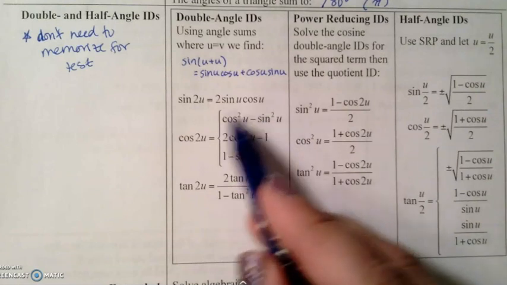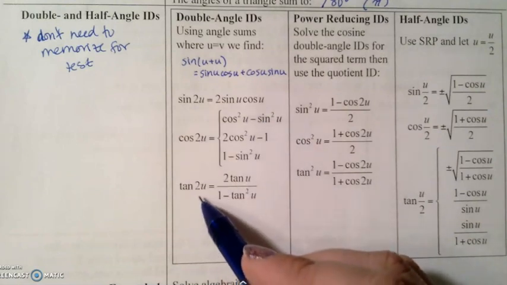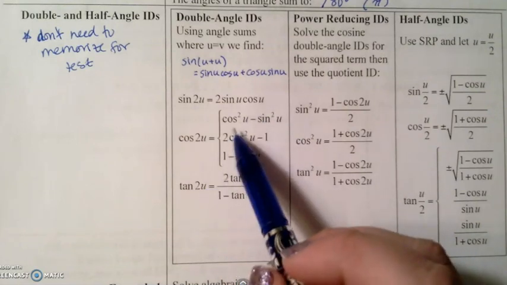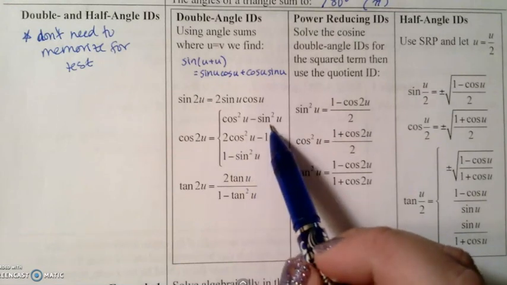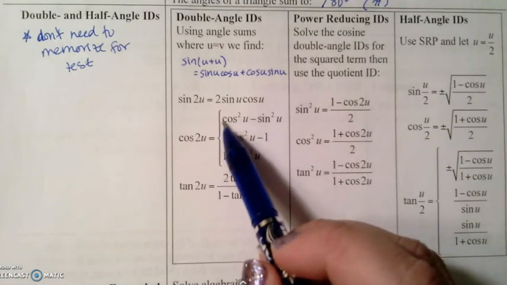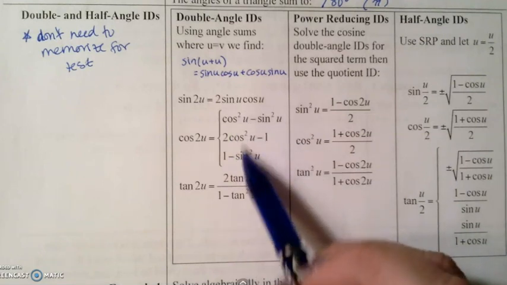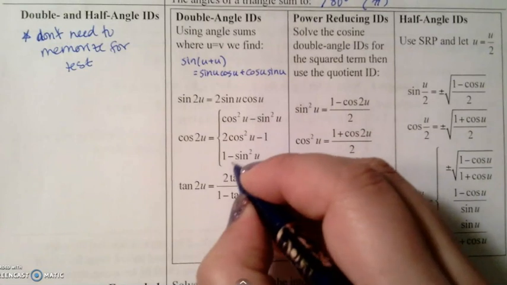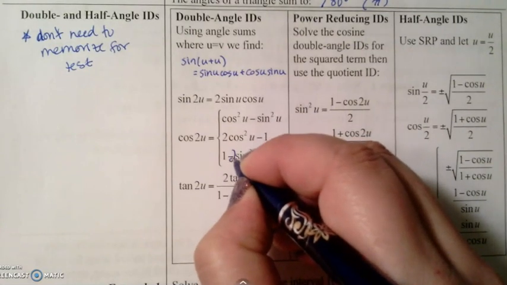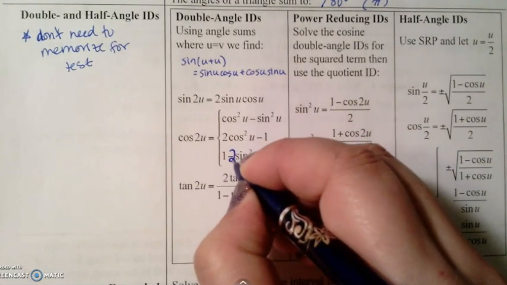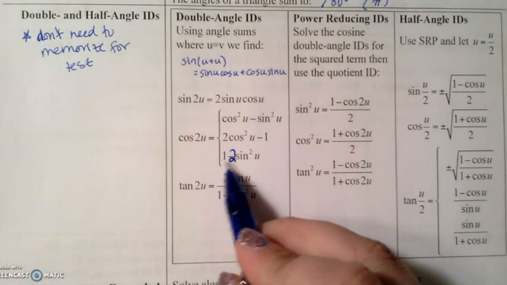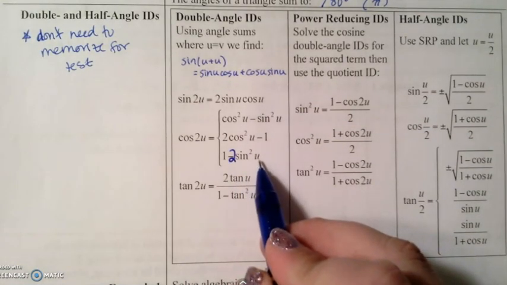The same way we can derive cosine of 2u and tangent of 2u. Notice the first identity for cosine of 2u, we can use the first Pythagorean identity to substitute for cosine squared u or for sine squared u, and that's where these other two come from. And this identity is actually missing a 2 right here, so if you can add that into your notes, please. It should be 1 minus 2 times sine squared u.